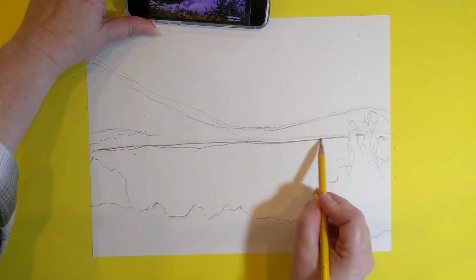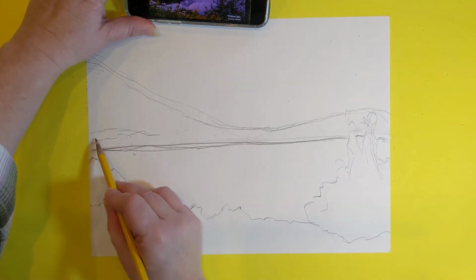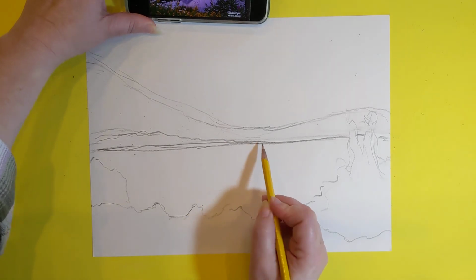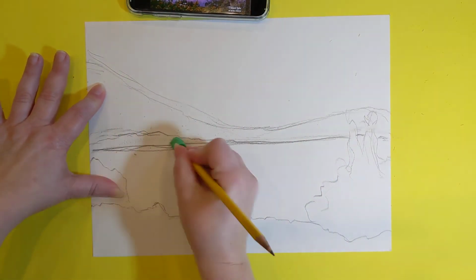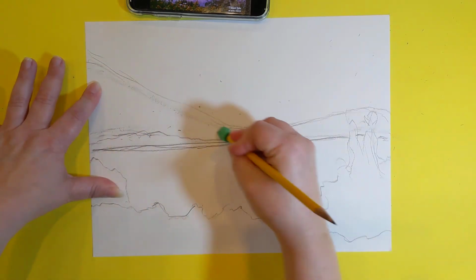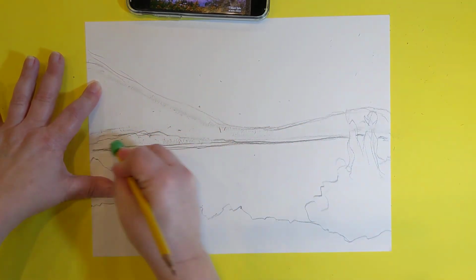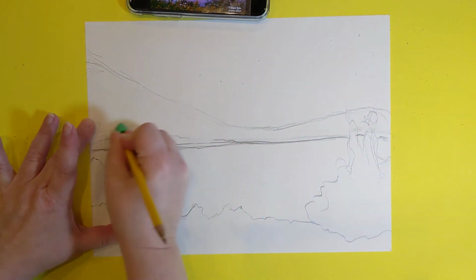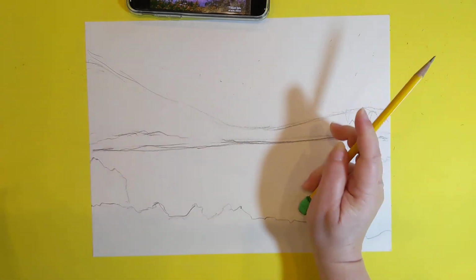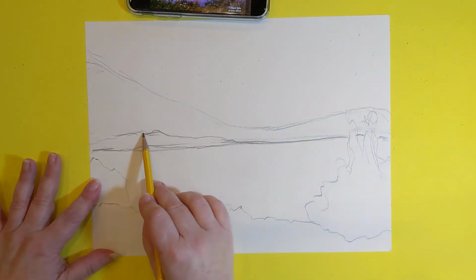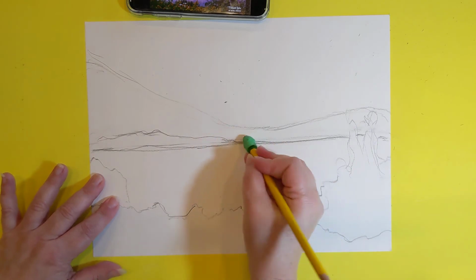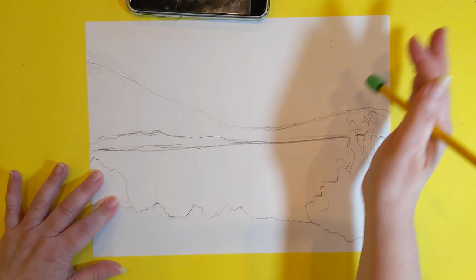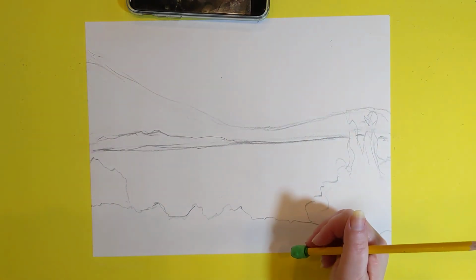I can make it more irregular later. All right, so then the trees and that peters out over there. So I've got my foreground and my middle ground, and a lot of erasing, but that's okay. Again, if I was doing this not for a video, I would be doing it so very light you could barely see the lines, just enough so I know where things are going to be.